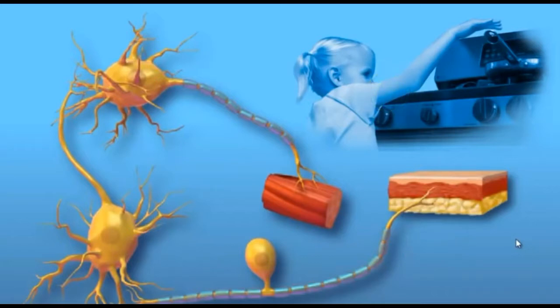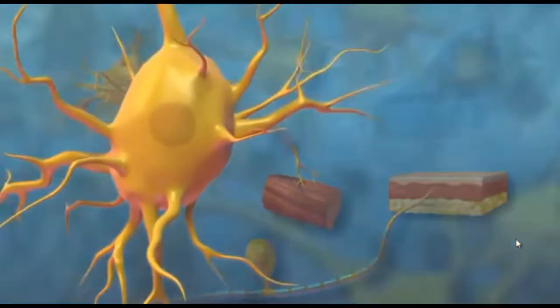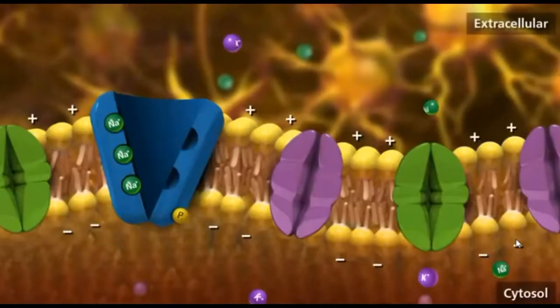This chain of events is called a reflex arc. The impulse is never sent to your brain, and so the process is a reflex, which means your body does it almost no matter what.